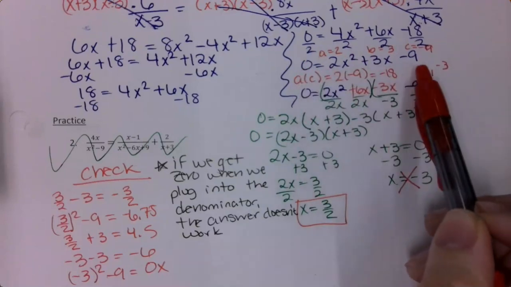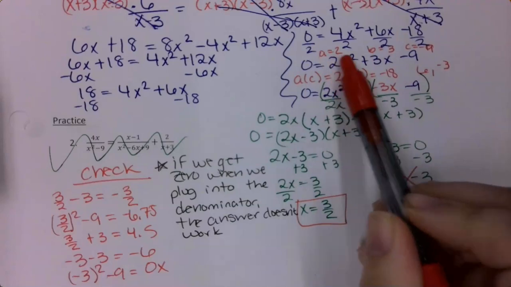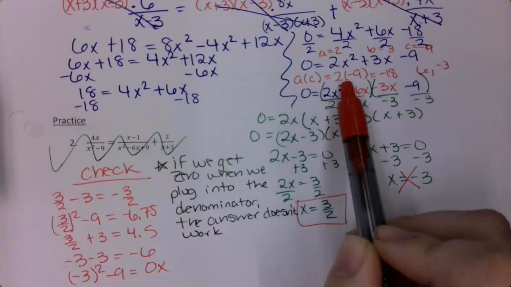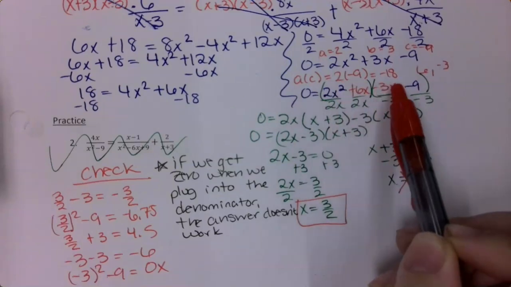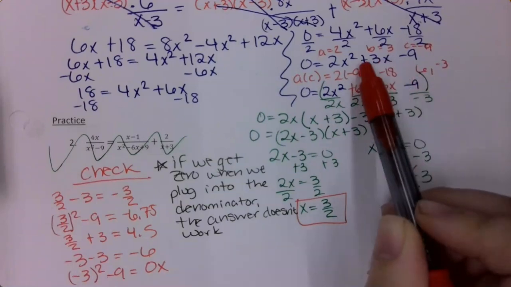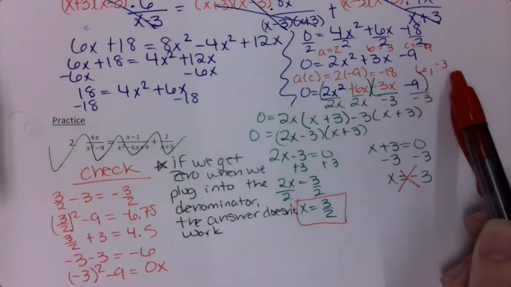And then I did the AC method. I found my A value was 2, my B was 3, and my C was negative 9. I multiplied A and C together to get 2 times negative 9 equals negative 18. So I'm looking for the numbers that multiply to negative 18 and add to my middle number, which was 3. That gave me 6 and negative 3.